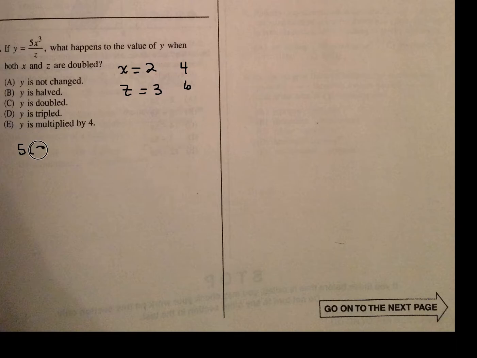So 5 times 2 cubed over 3, and it's going to be 8 times 5 is 40 over 3. Can't be reduced. All right, now I'm going to double them, which is a little harder. 5 times 4 cubed over 6.